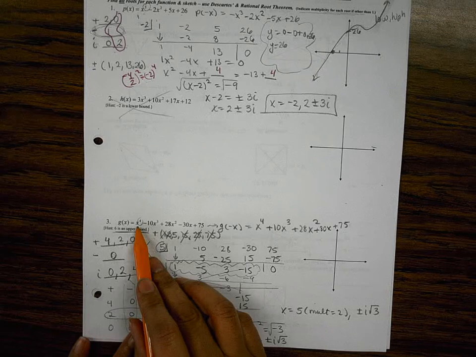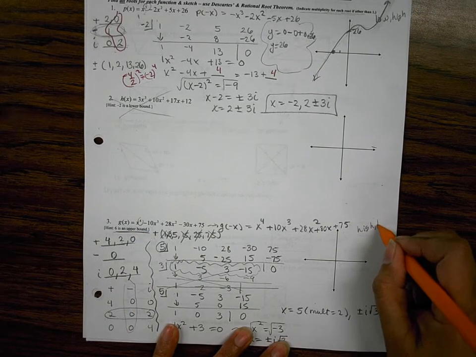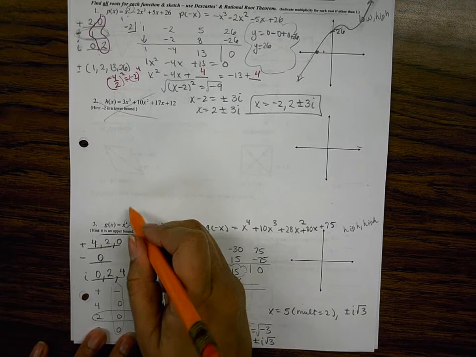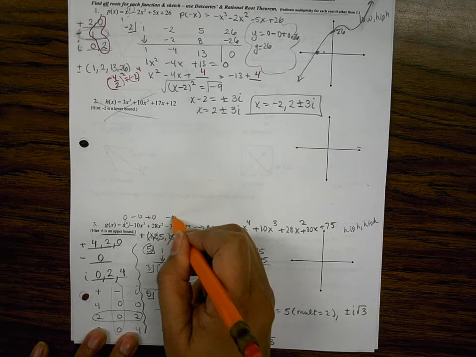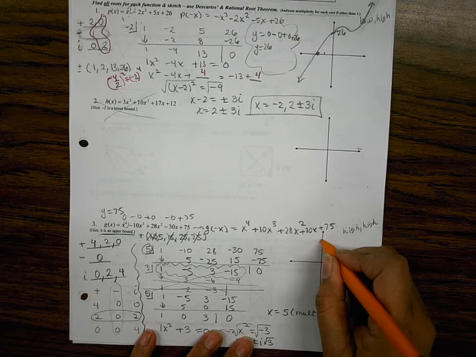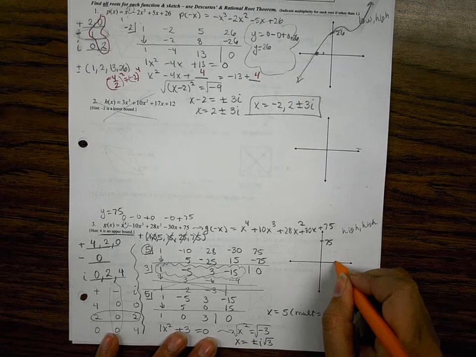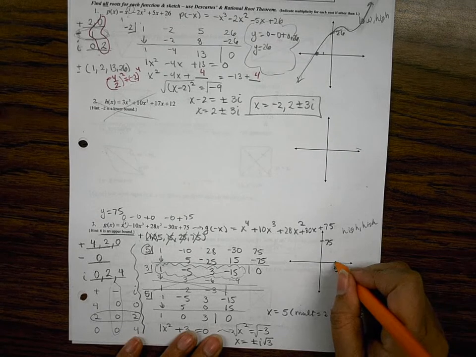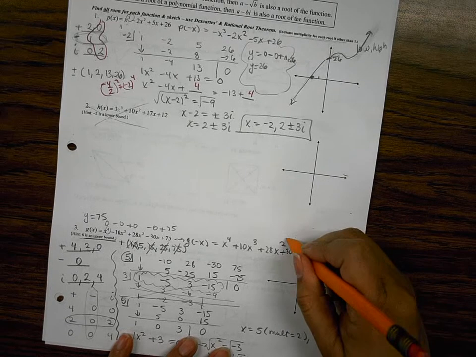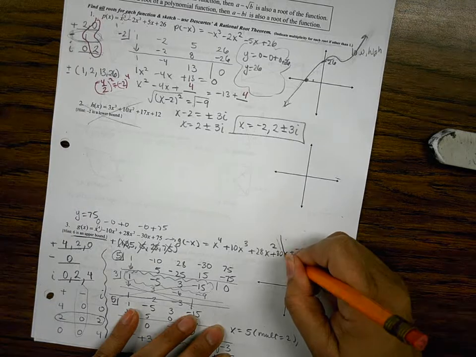Okay, so what ends up happening? It's even, the degree is even, so it's high, high, or low, low. It's positive, so it's going to be a high, high. If you're not understanding where we're getting that, you want to make sure you ask for help. Plug in 0, 0 minus 0 plus 0 minus 0 plus 75. Your y-intercept is going to be positive 75, and my x-intercept is positive 5, and it is a bounce because the multiplicity is 2. Okay, so I'm starting high. I come down and hit the 75.